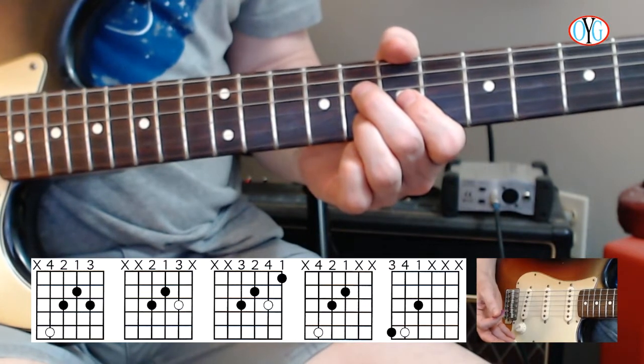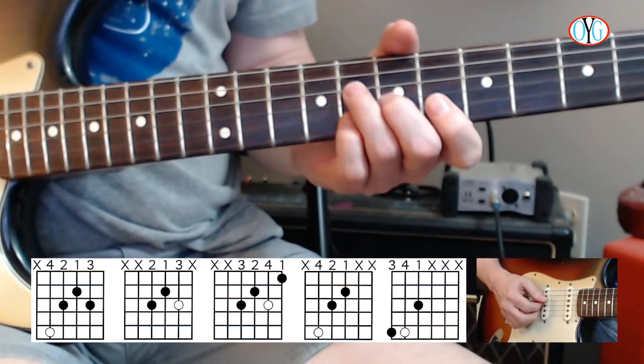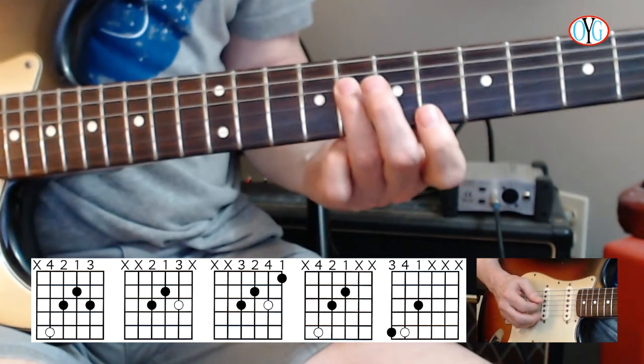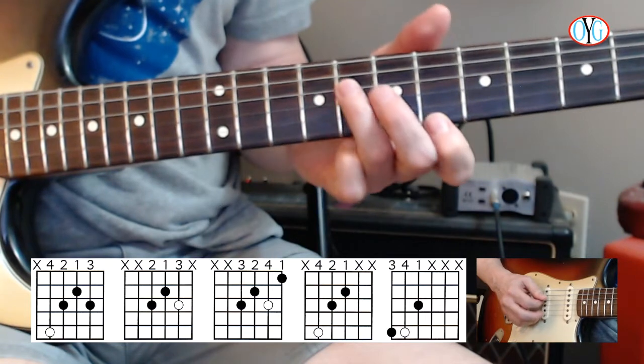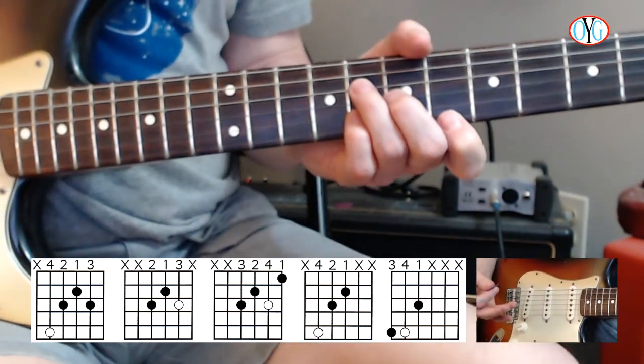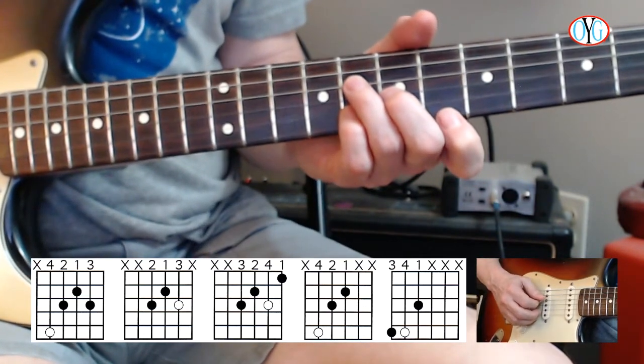Pretty straightforward. The third diagram you'll note is the same shape, but we're adding this here because we have the same note here. It's a B flat. So we're just adding that to add a little more brightness to it. So what we'll do is we'll arpeggiate this one. 3, 4.